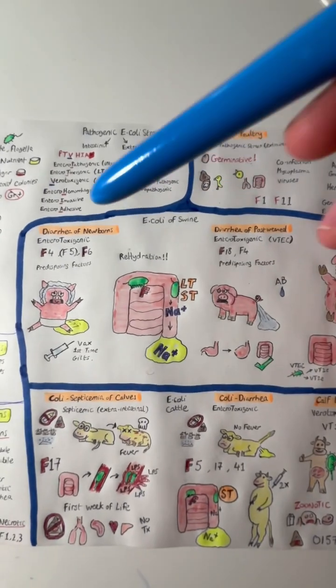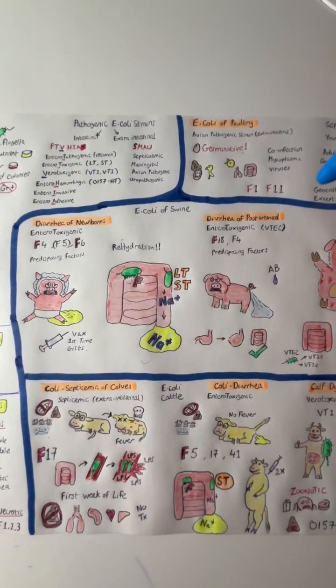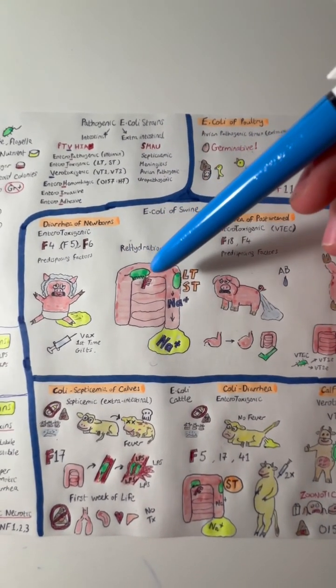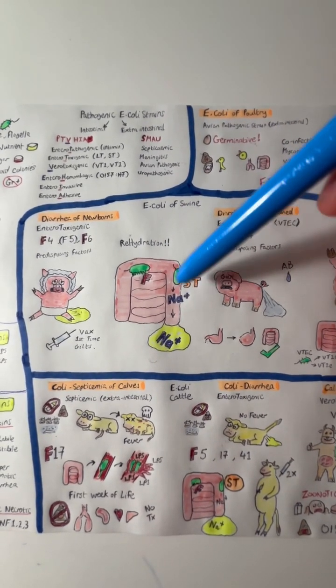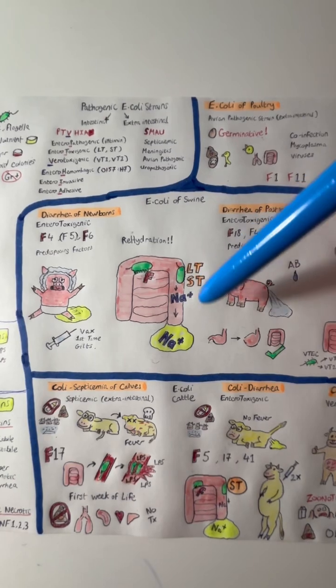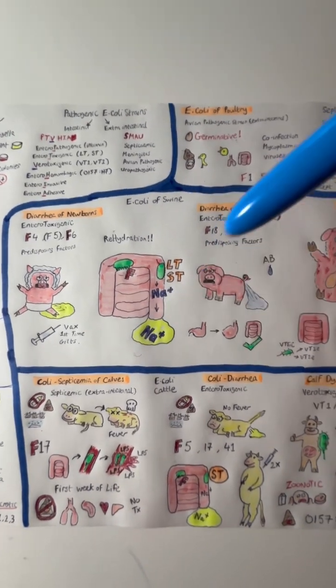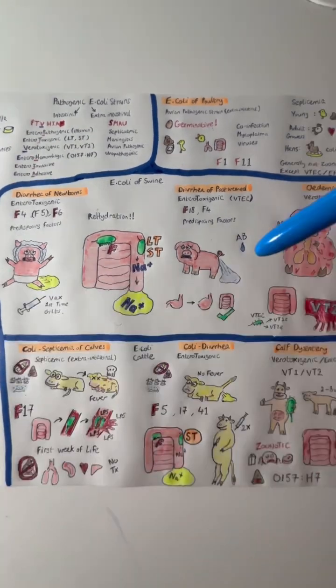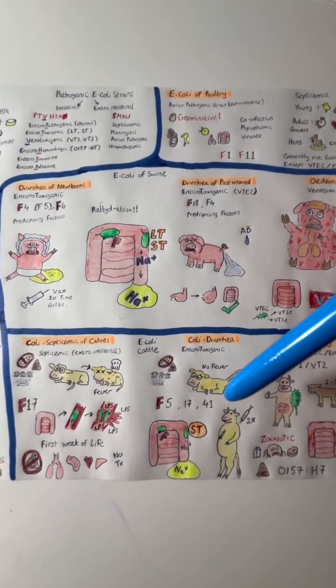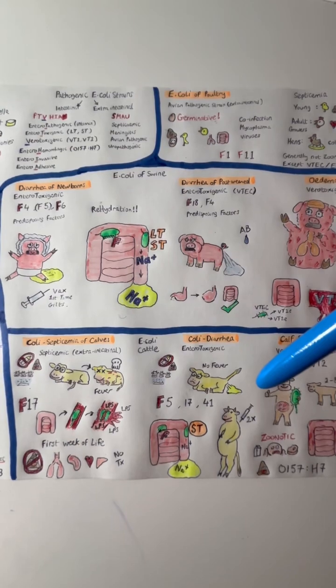Just like the diarrhea of newborn piglets, for post-weaned pigs, fimbria 18 adheres to the mucosal membrane, then LT and ST cause the excretion of sodium, and as a result, this causes hyperosmotic watery diarrhea. However, in post-weaned pigs, the diarrhea is not yellow. This is because, in newborn animals, their diarrhea is yellow as they are consuming milk.